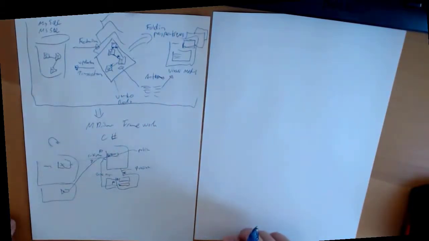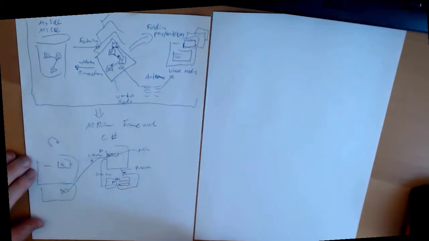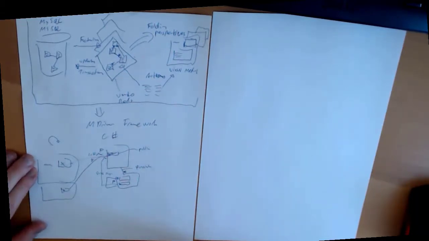So I haven't really touched upon how Turnkey makes use of this, but this is all very important for Turnkey, and Turnkey totally relies on these mechanisms.